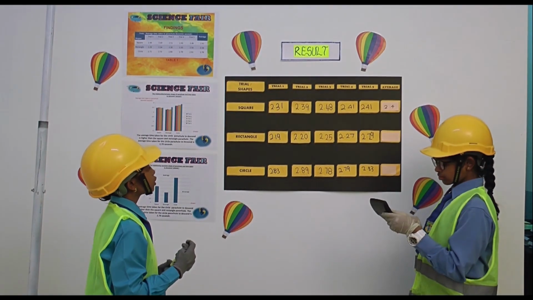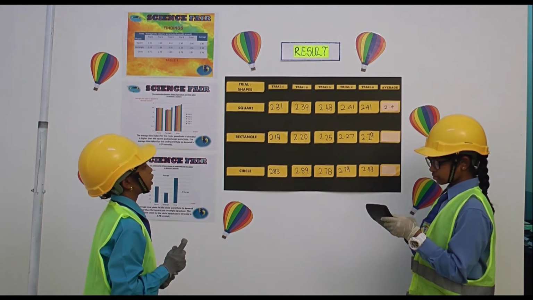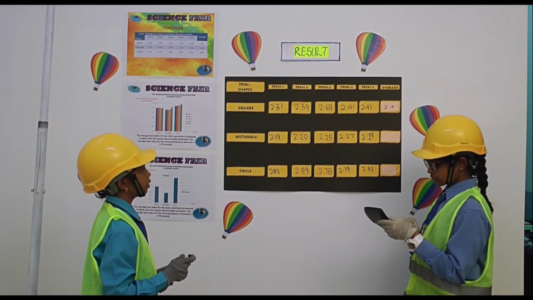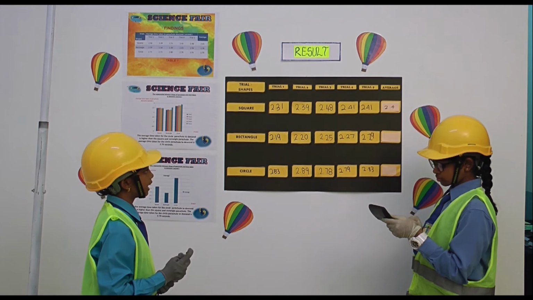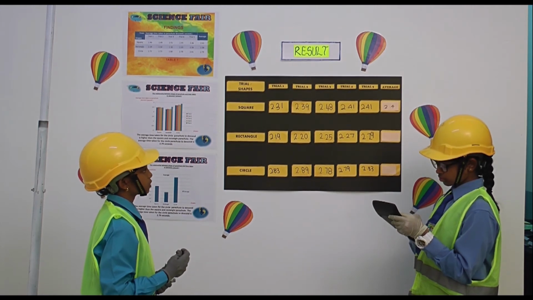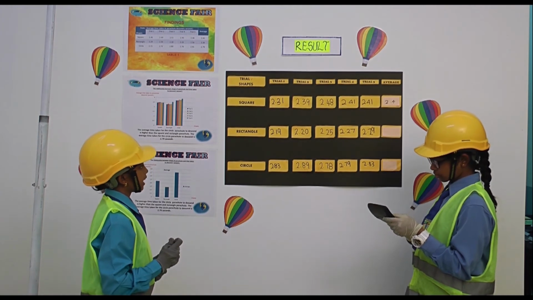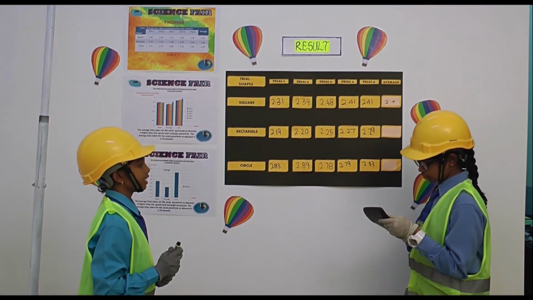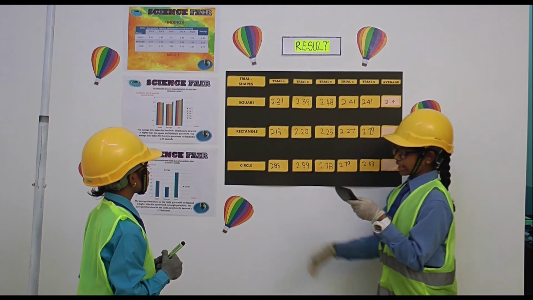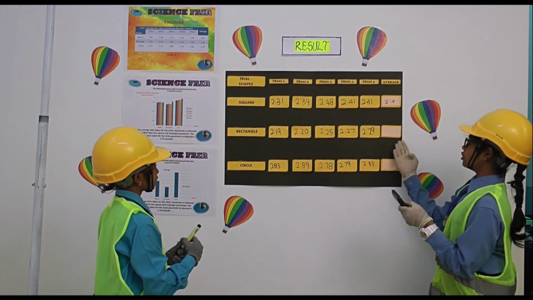Rectangle: 2.19, 2.20, 2.25, 2.27, 2.29. What is the average of rectangle, Tanisha? The average of the rectangle parachute is 2.34 seconds.